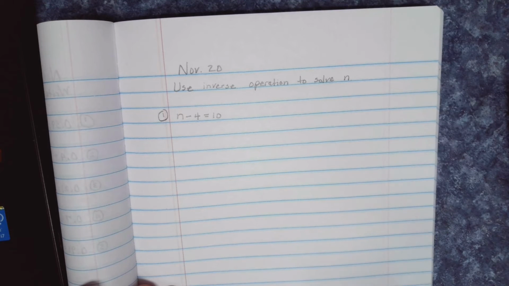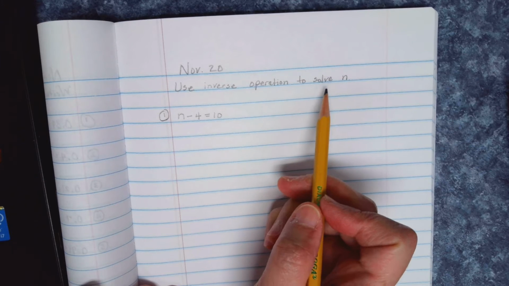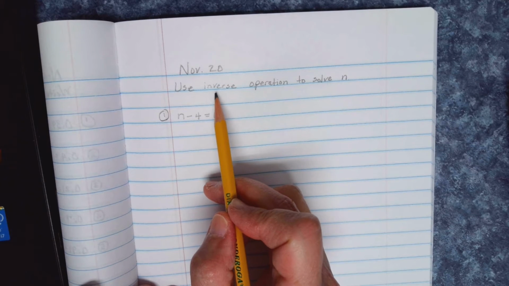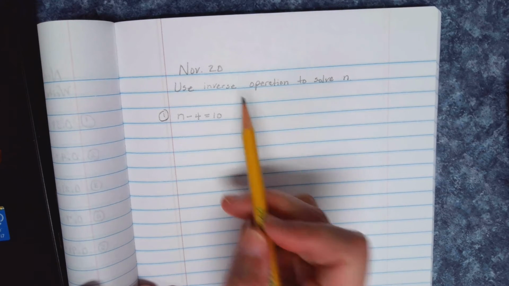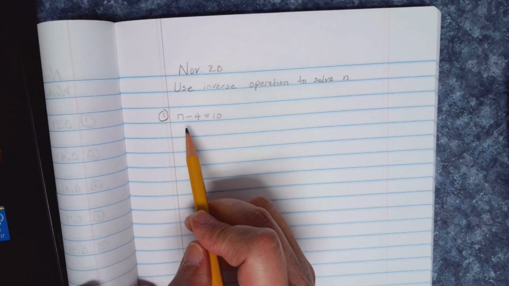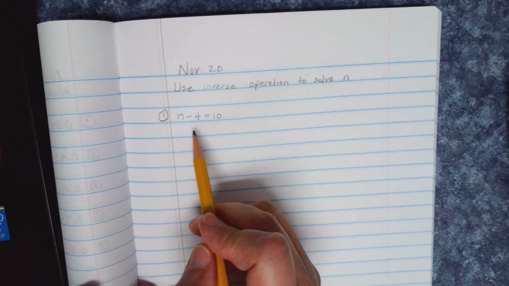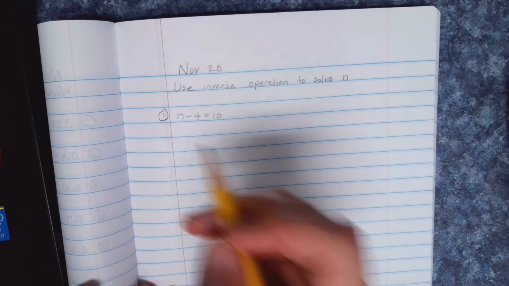This is November 20th Daily Review. Use inverse operation to solve n. Inverse means opposite. So we're going to look for the opposite operation of minus 4. In this case, it is plus 4.